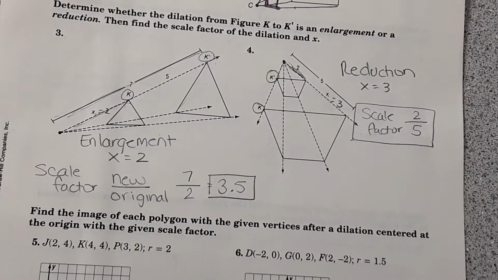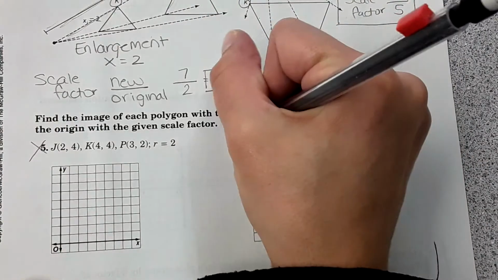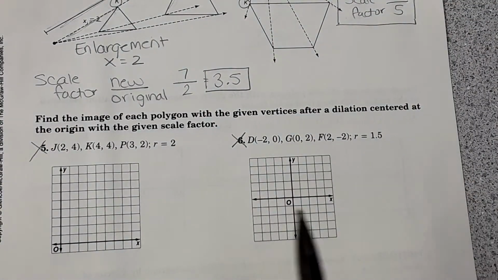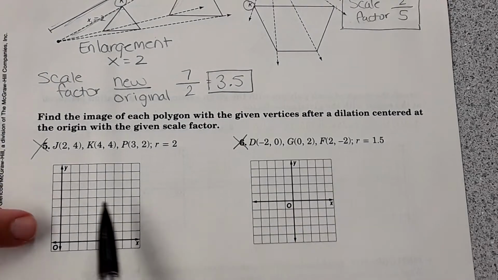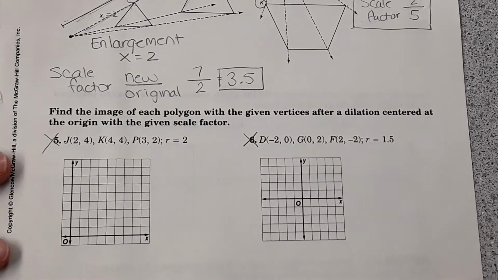Okay. 5 and 6 we aren't going to do because the examples were actually better on the other worksheet. But leave them blank, because if you get these on your homework, you could just use the graph to draw it out if you need to.